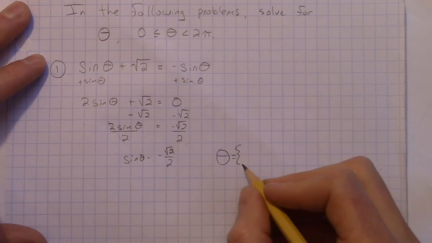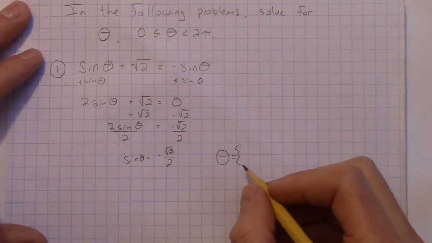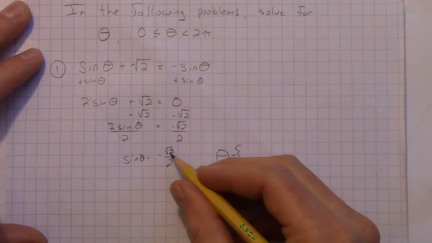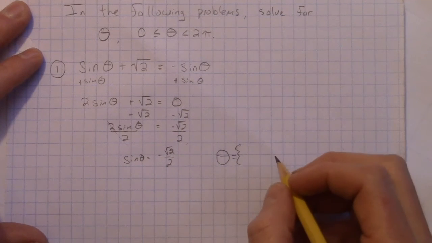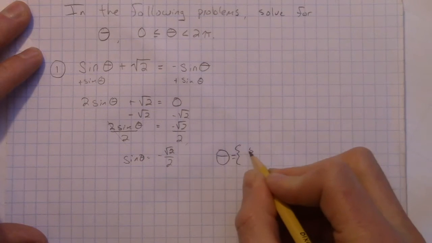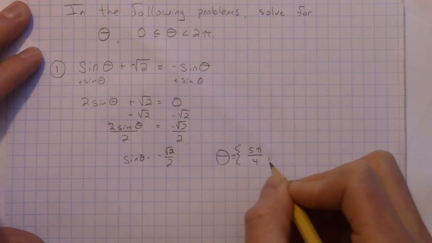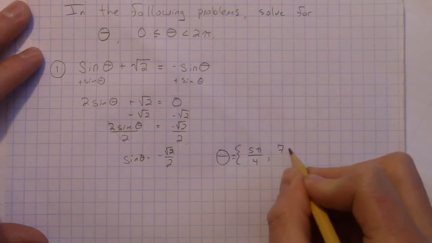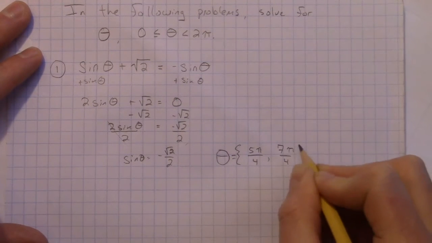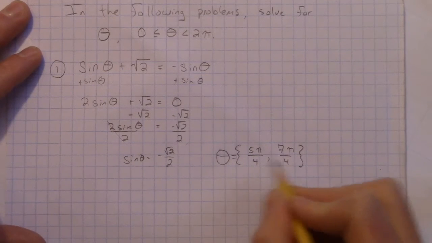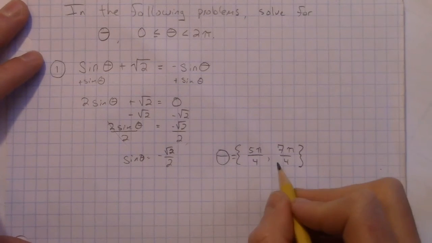So theta equals, let's see, negative square root of 2 over 2. So that is going to be at 5 pi over 4. I'm just looking at my unit circle. So that's how we'd get that answer. And at 7 pi over 4. I wouldn't want to list this in the reverse order. I want to list all of my set elements from least to greatest.